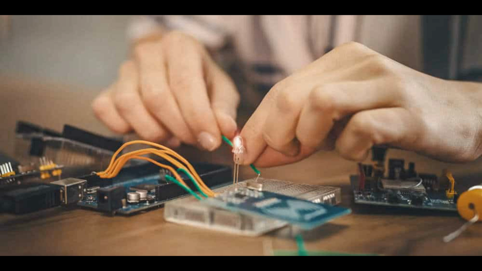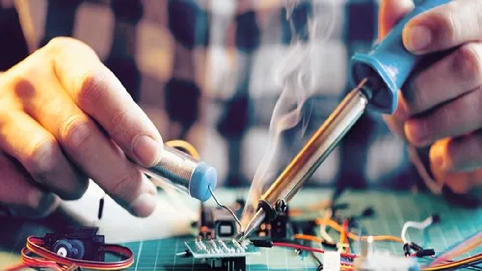Enhancing signal integrity. By preventing solder from wicking along traces, solder mask can improve signal integrity by maintaining consistent trace geometry and preventing solder-induced changes in trace impedance.